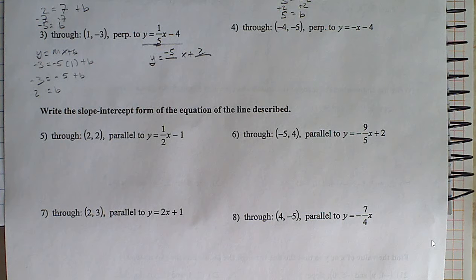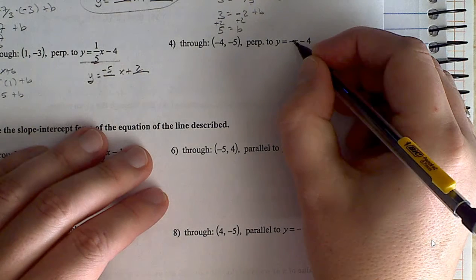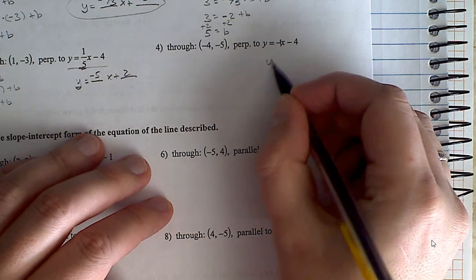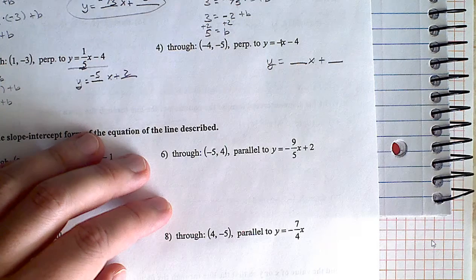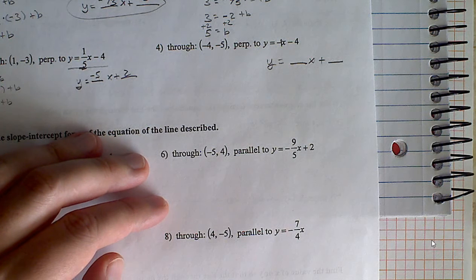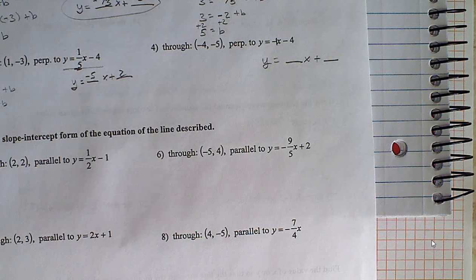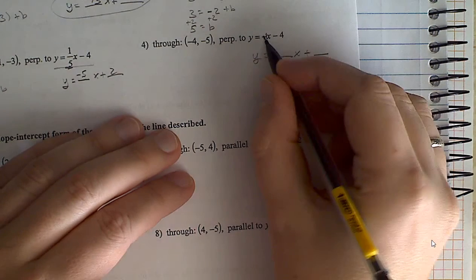Okay, next one. Now if there's no number in front of the variable, what number is really there? Cool. So I got to do the opposite reciprocal of -1/1. So y equals blobbity bloop x plus bloop. So opposite means it's going to go from negative to positive. So we've taken care of the sign. And 1/1 flipped is still 1/1. Negatives out of play. So it's going to go from negative to positive, and from 1/1 to 1/1, which is just 1.